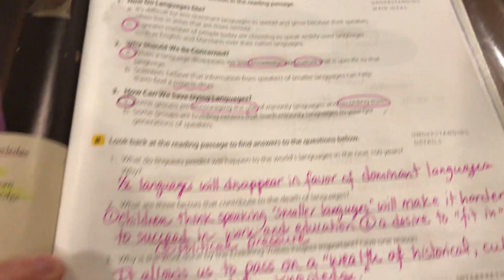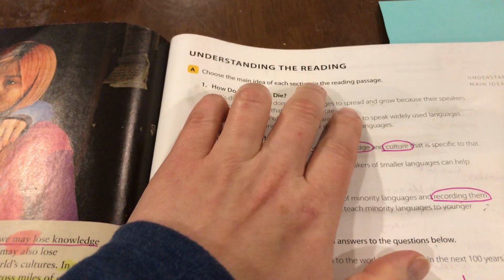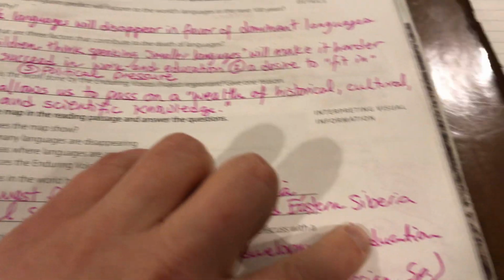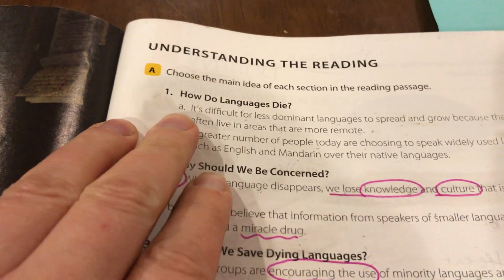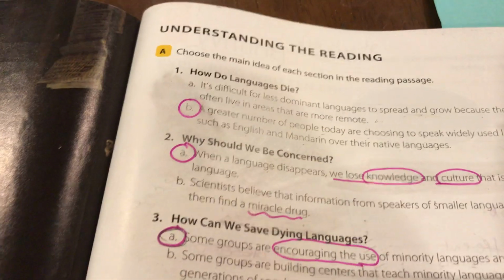Okay, everybody, we are going to run through the answers to the questions. So please make sure you do the understanding the reading questions before you watch this video. This is on page 211. So it says choose the main idea of each section.